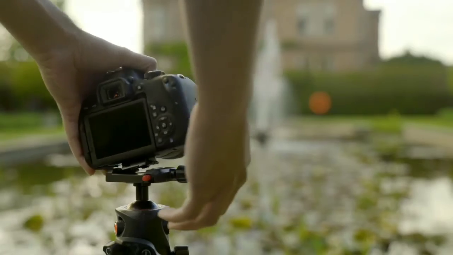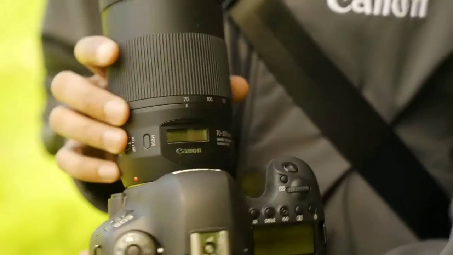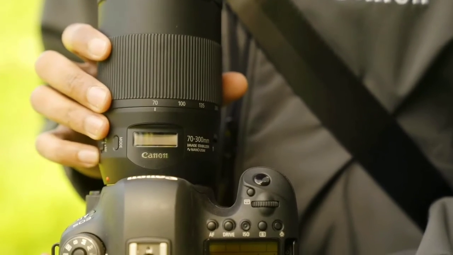Note that any speed below 1/60th will result in camera shake as it picks up the movement of the photographer's hand holding the camera. To counteract this, you need to keep the camera steady, either with a tripod or by putting the camera on something flat and solid. As a rule of thumb, 1 over the focal length of your lens is a good starting point. For example, if you have a 300mm lens, 1/300 will ensure you get a sharp image.